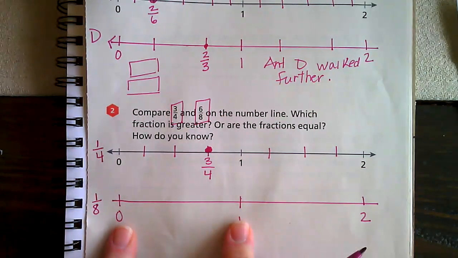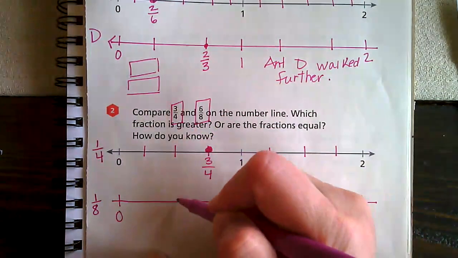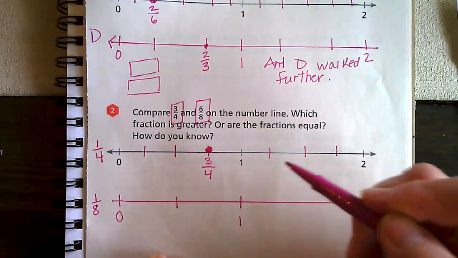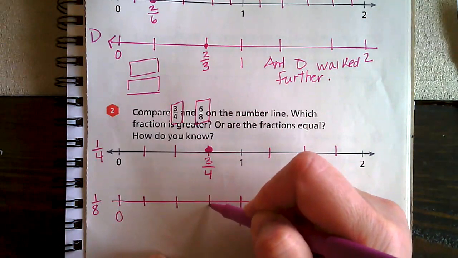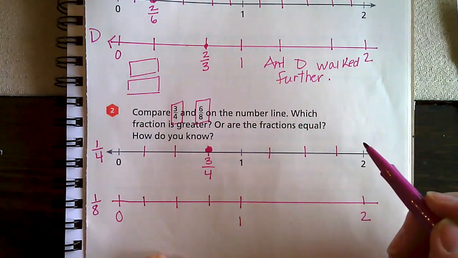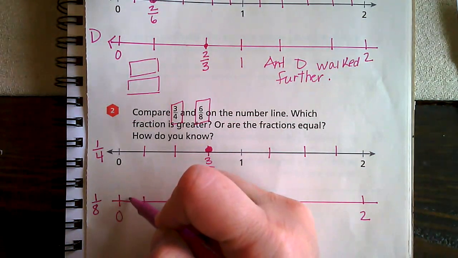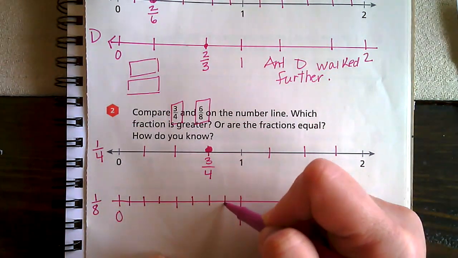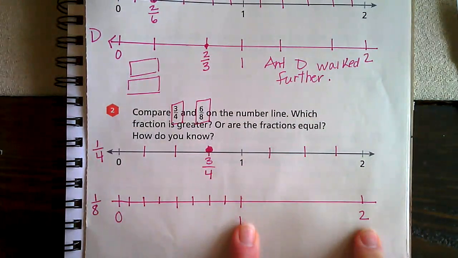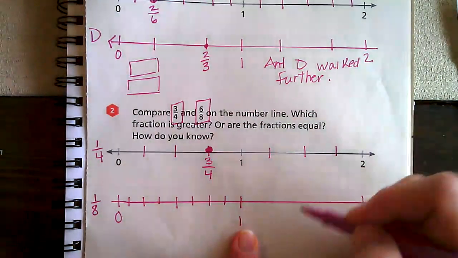Let's split our whole into 8 equal groups. Start with splitting it in half. Then split your half in half for fourths. Now split each fourth in half for eighths. And do that with both wholes.